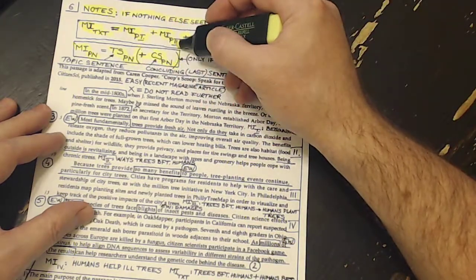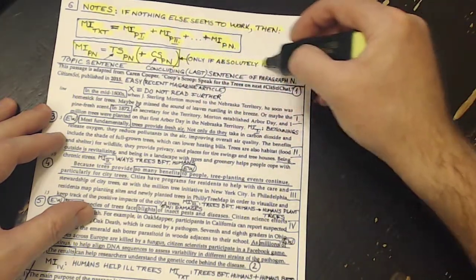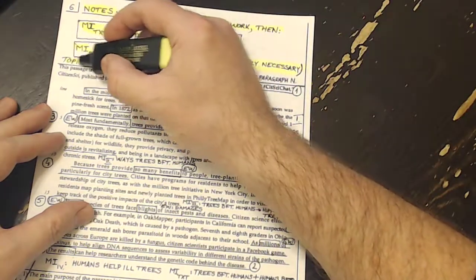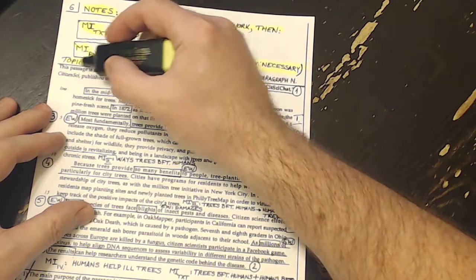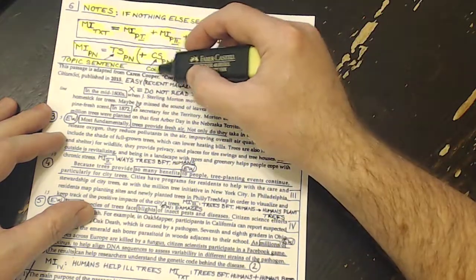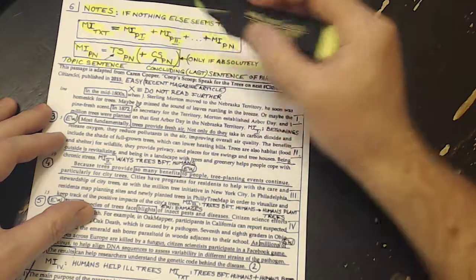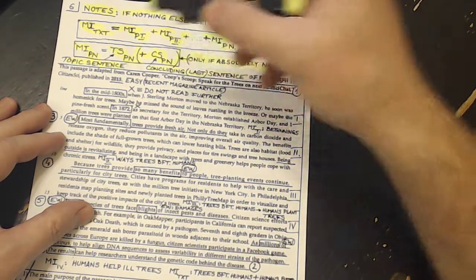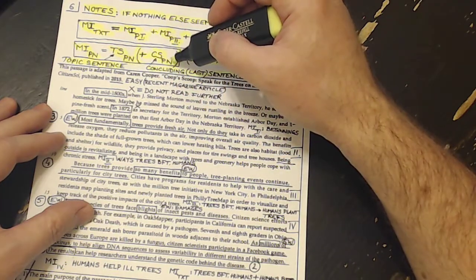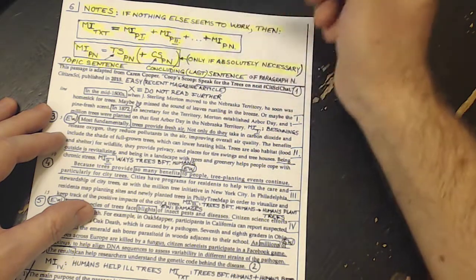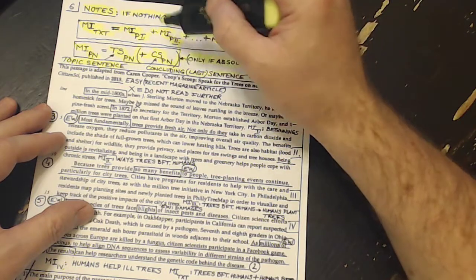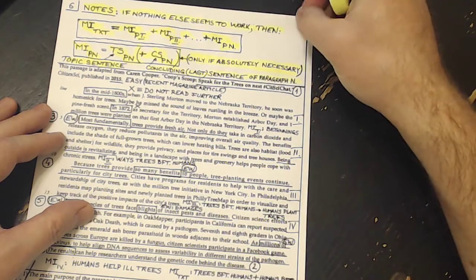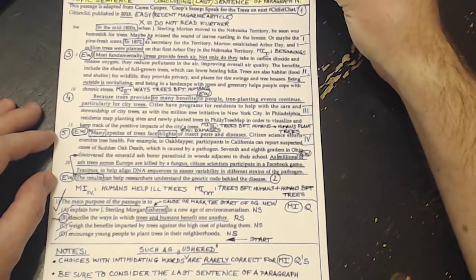Notice I put it in parentheses. Why? Because only if it's absolutely necessary. So the main idea of paragraph n usually is the combination of the topic sentence and the concluding last sentence, but usually one of them is enough. Many times in a paragraph, either the topic sentence or the last sentence is useless or it's very hard to comprehend, and then I quickly need to switch to the other, okay? Last sentence of paragraph n. Now, let's see what else do we have here.